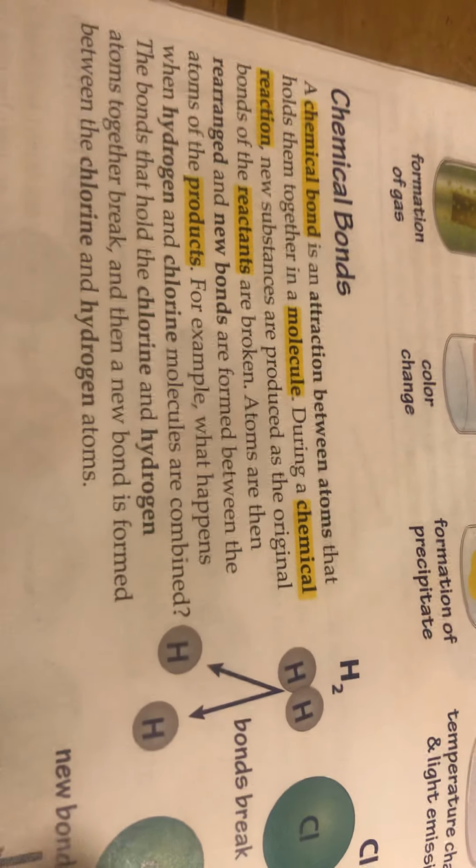And a temperature change and light emission, which would be combustion, right? We're going to burn that. If we burn this piece of paper, we're going to get a light emission and we're going to get a temperature change, aren't we?